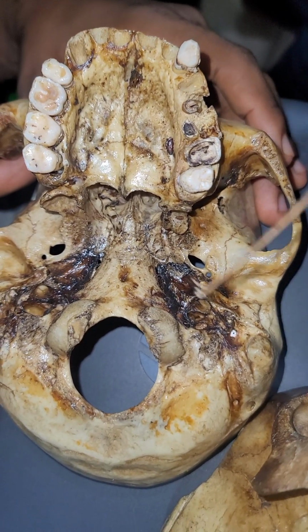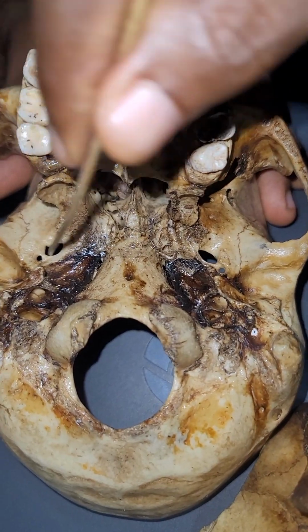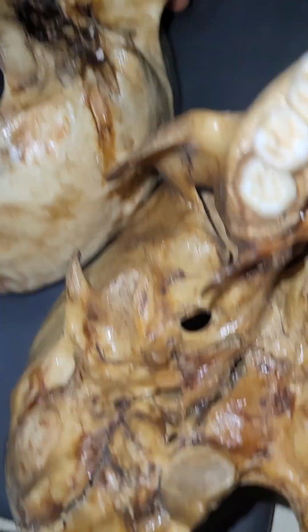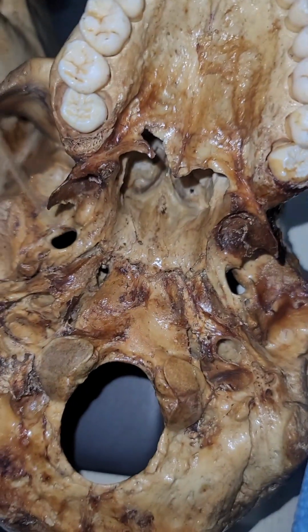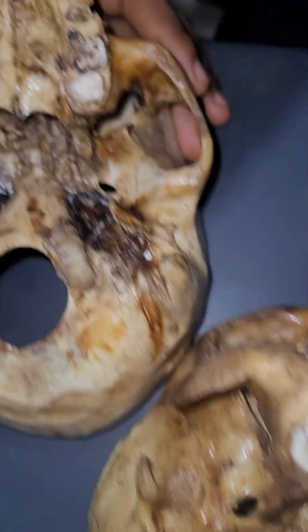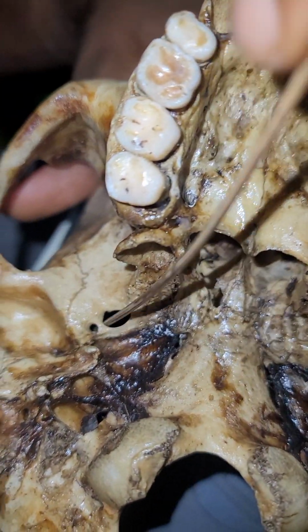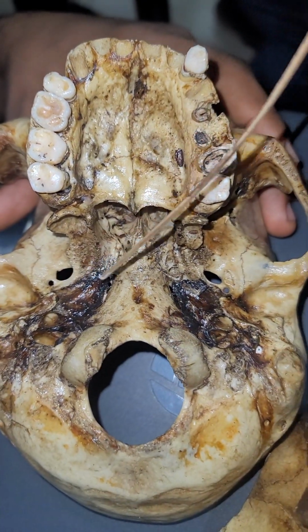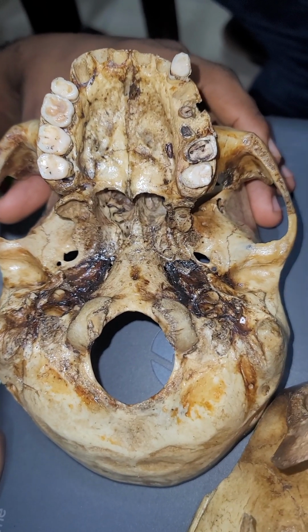If we were having a clearer skull, we would have appreciated some other foramina. However, just lateral to this structure on both sides, you can see this big opening known as the foramen ovale, behind which lies the foramen spinosum. We will appreciate all this when we look at the cranial fossae. These are the important things you need to know with respect to the inferior part of this particular skull.